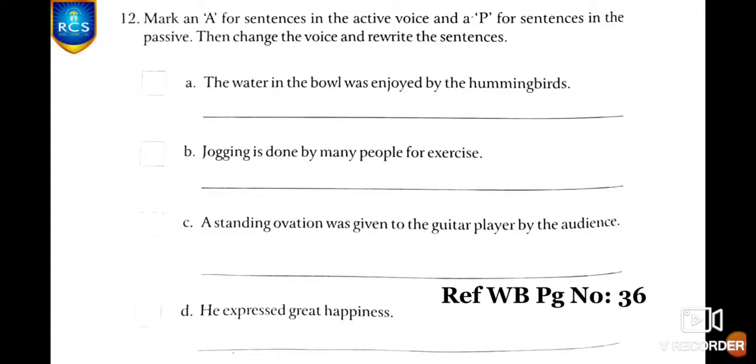12th question, mark an A for sentences in the active voice and P for sentences in the passive voice. Then change the voice and rewrite the sentences. Children, first read the given sentences and if it is active voice, write A in the given box. And if it is passive voice, write P in the given box. And after that, you have to rewrite and change the voice of the given sentence.